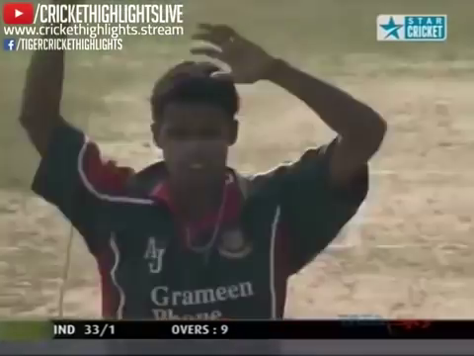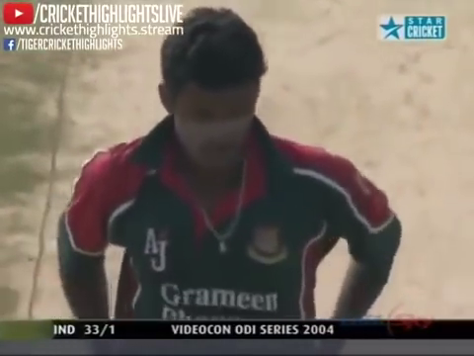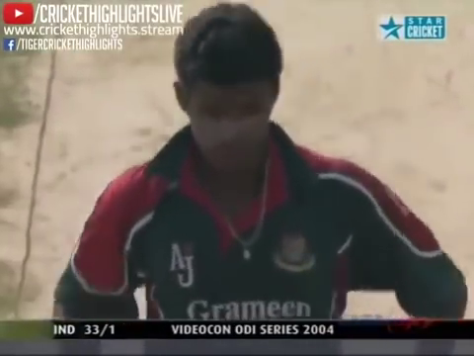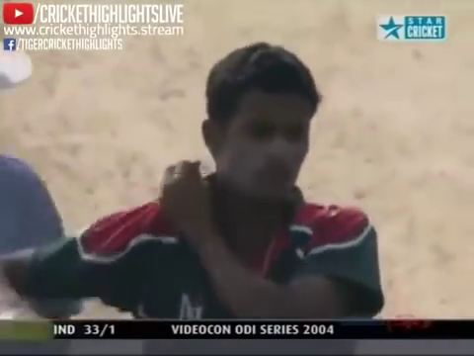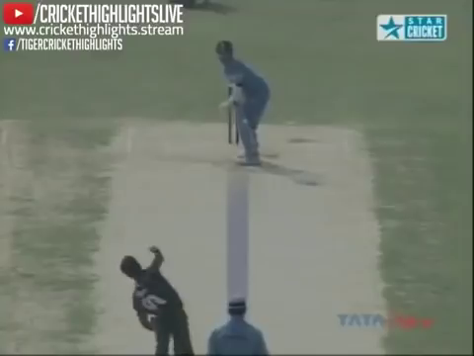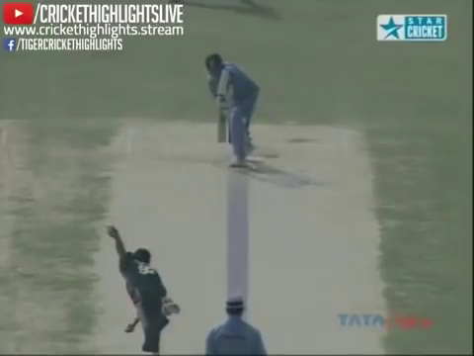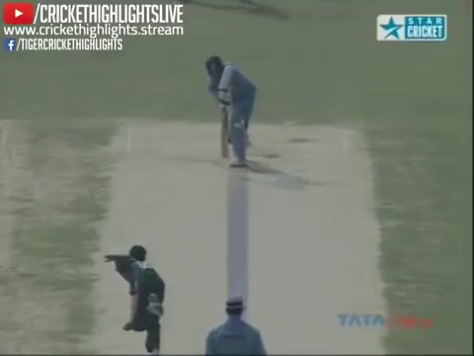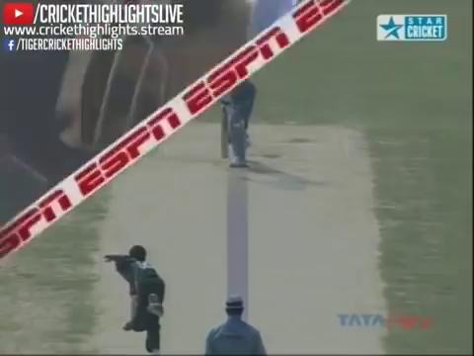Loud shout, but he would have been struck outside the line. Was playing forward. Also maybe going down the leg side. See, he goes a little wide of the crease and then angles the ball. So yes, I think the ball would have gone down the leg side. He would have had a chance if the ball had hit Tendulkar a little bit below the knee roll.